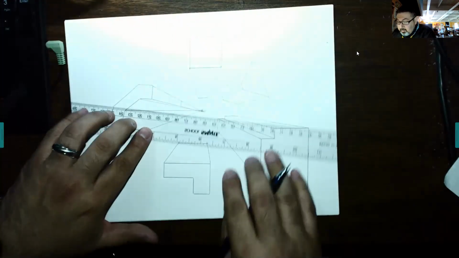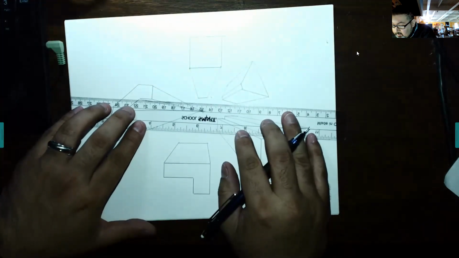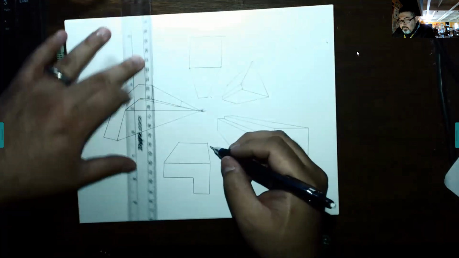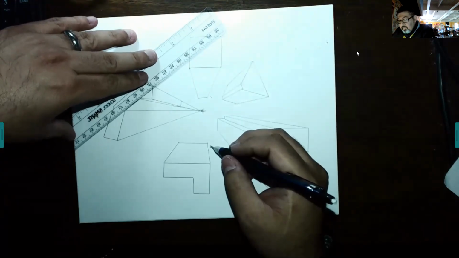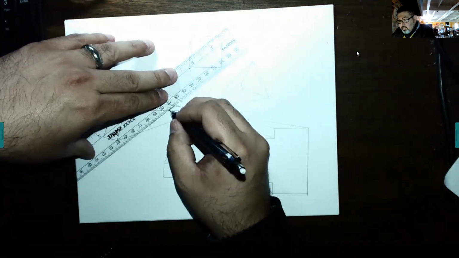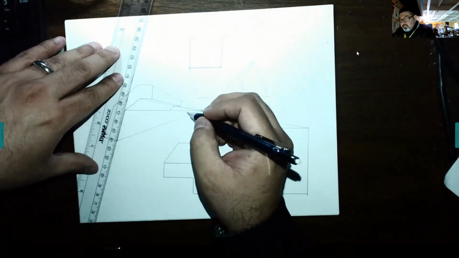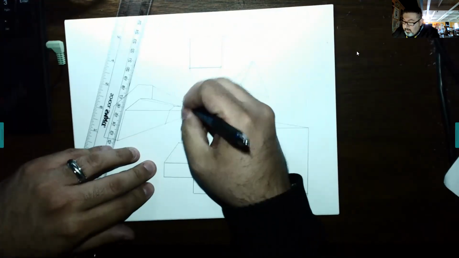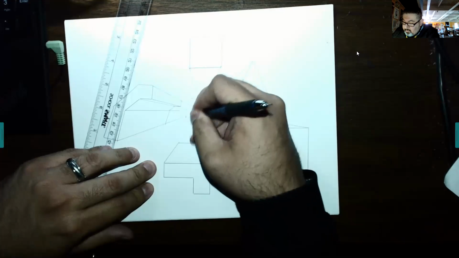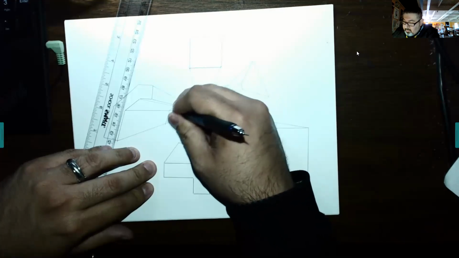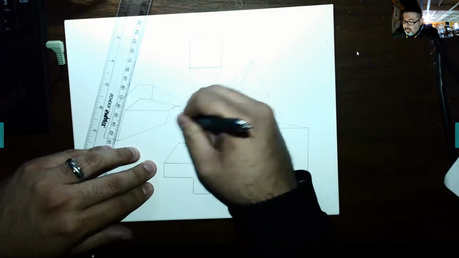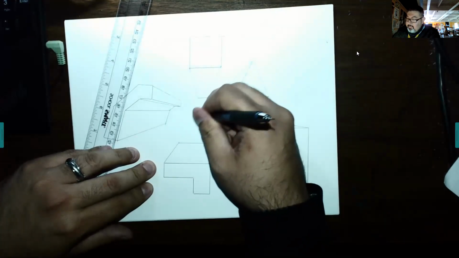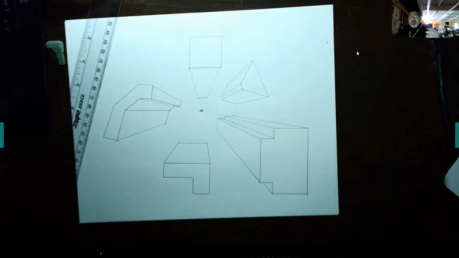This one's going to be a little bit more taxing. So like here, here, here, and there. All right, so now I have the bottom parts of my building. So remember, you need 10, I only did 5, okay, just for the sake of the lesson.